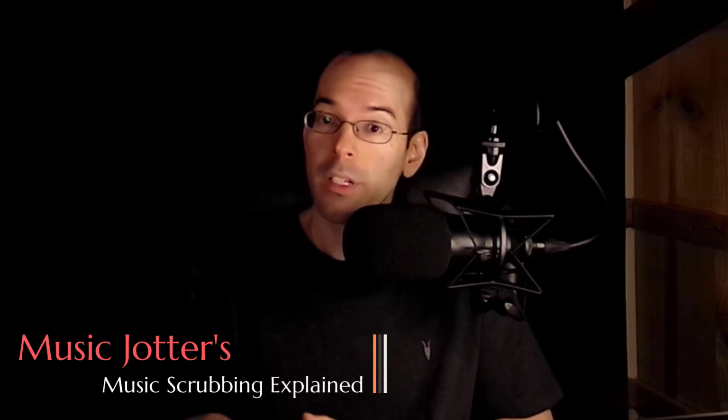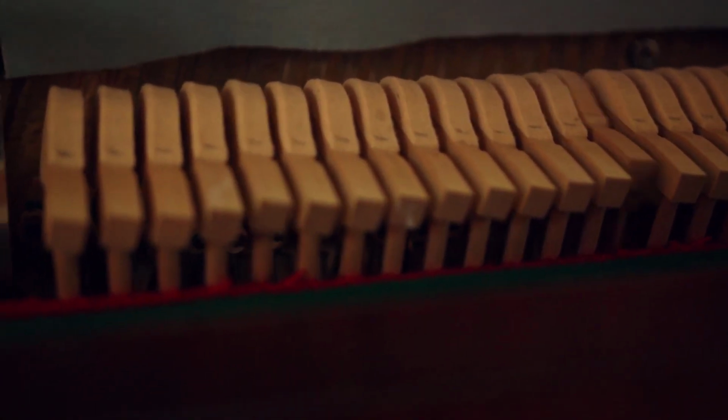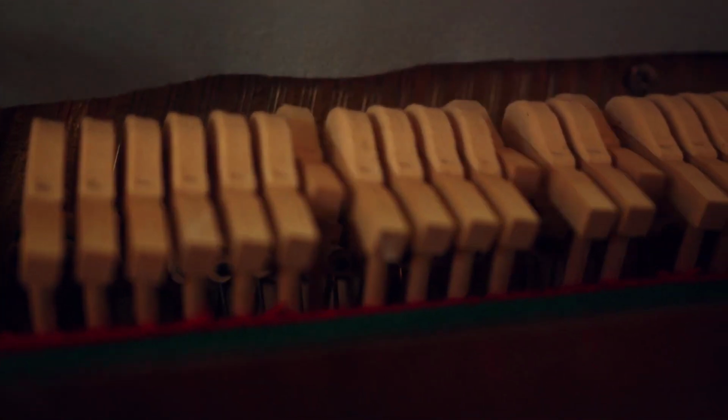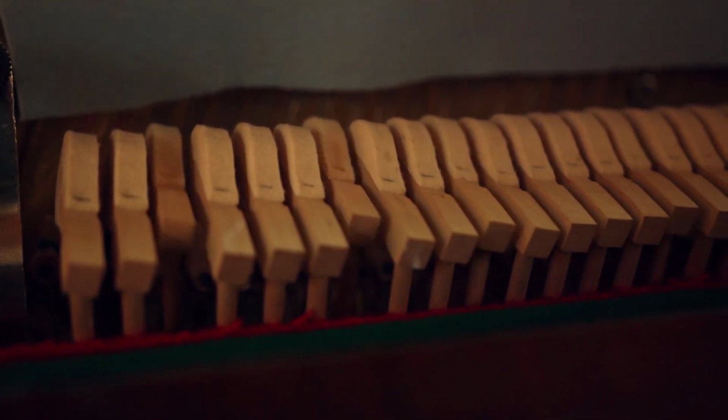So I'm also going to be scrubbing Quinn's Etude, and I'm going to show you some of the really great chord progressions that he used in this piece. So that's another good thing about music scrubbing, is that you can find new information about your piece that you otherwise wouldn't have discovered before.